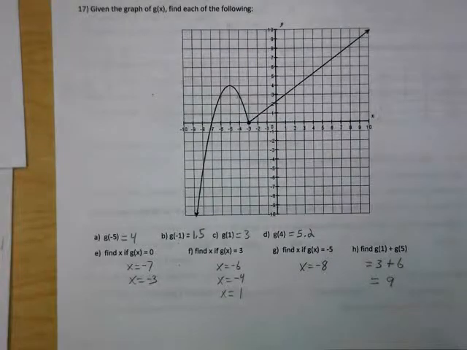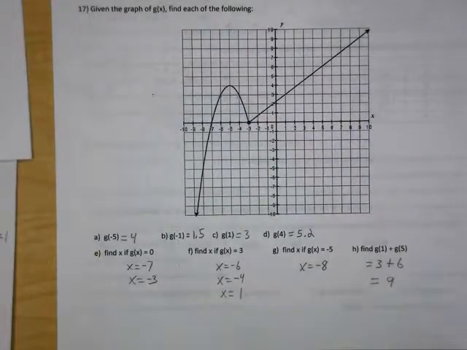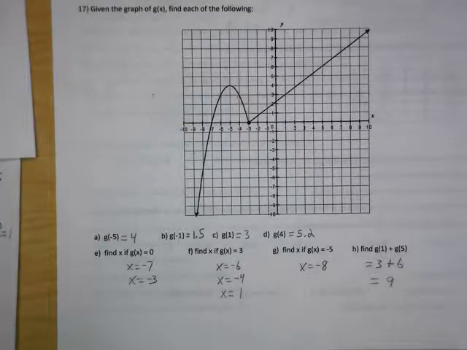Okay, so that is the answer key. I tried not to go too fast through it, but you may need to go back and pause or fast forward, rewind, whatever you need to do to get the answers. If you have questions on it, you can email me or see me in class or office hours, and I'll help you out.